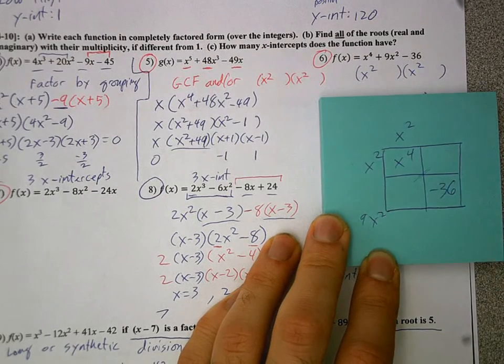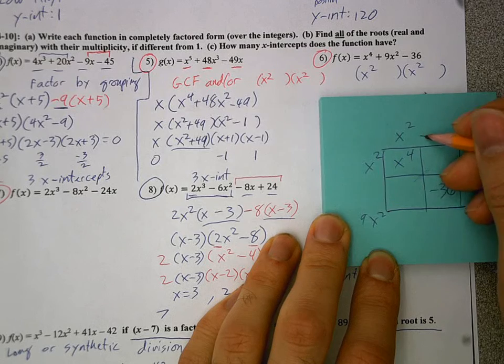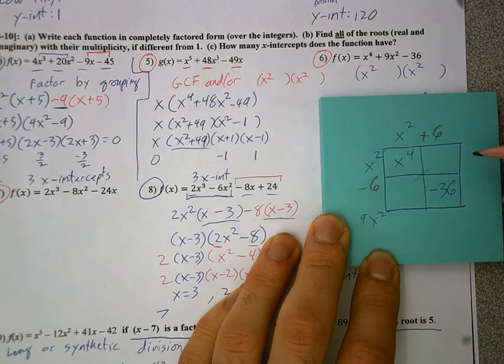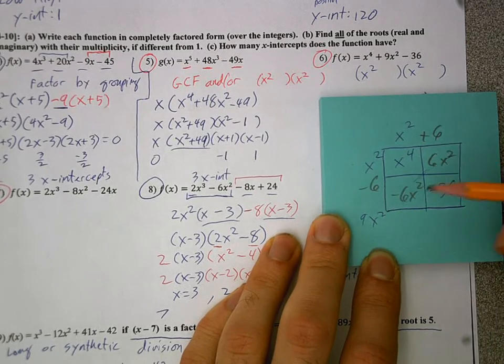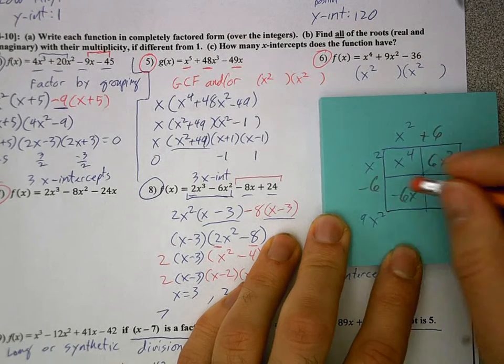So I could just guess, well, 36 is 6 times 6. Let's try a plus 6 and a minus 6. That definitely doesn't work. I get a 6x squared and a negative 6x squared. Those add up to 0, not 9x squared. So that one's no good. Try again.